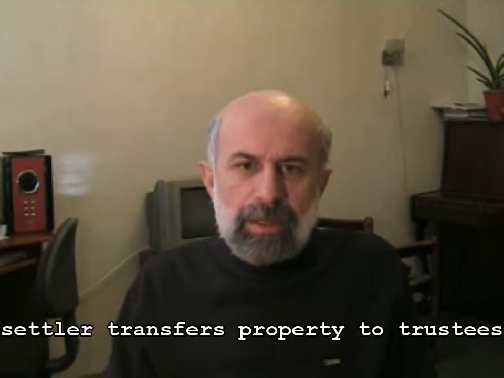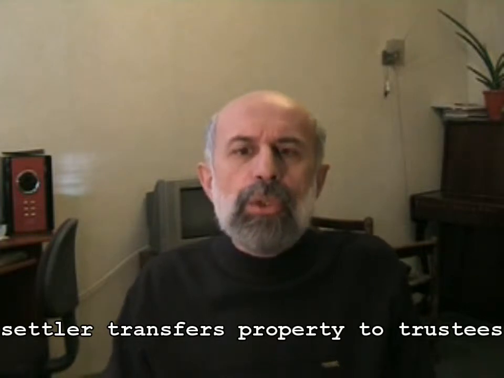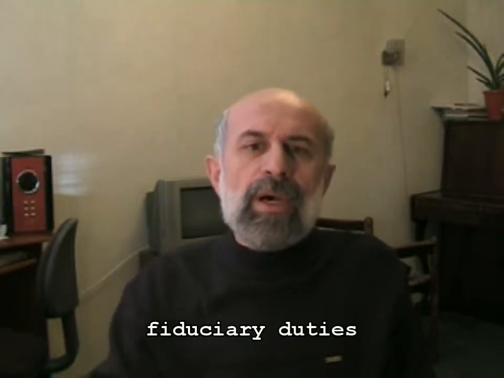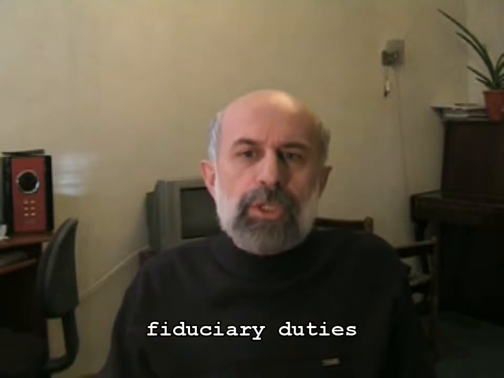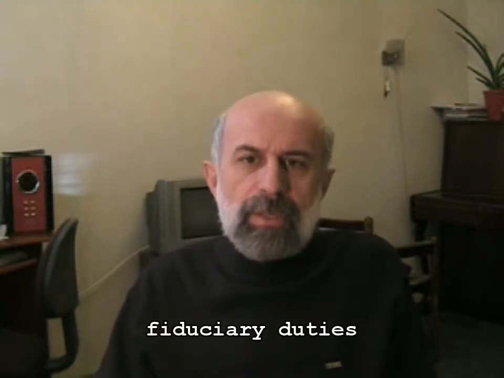It's important to note that a trust is not a legal person. The settlor transfers the property, like shares or real estate, to trustees who own the trust property with respect to third parties. Trustees have what are called fiduciary duties vis-à-vis the beneficiaries of the trust.